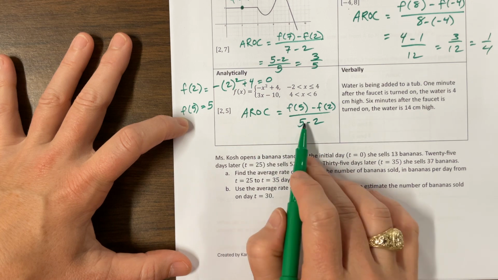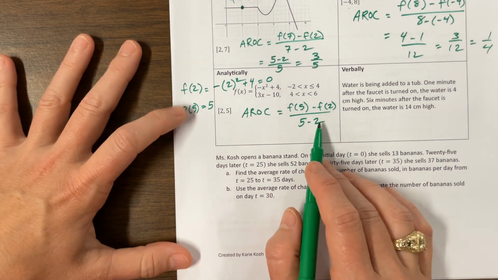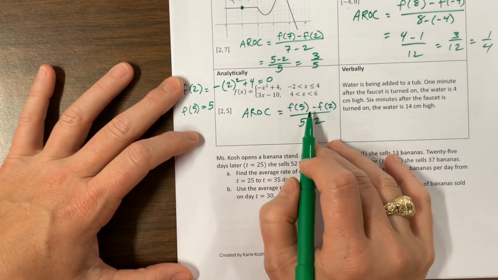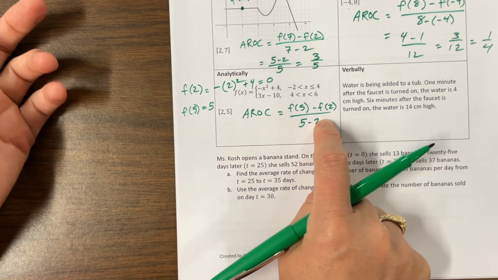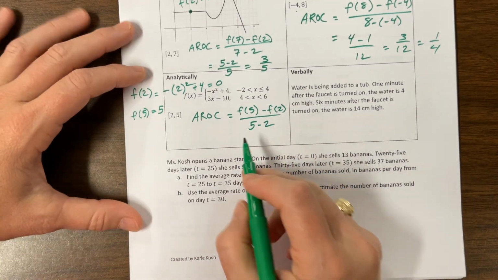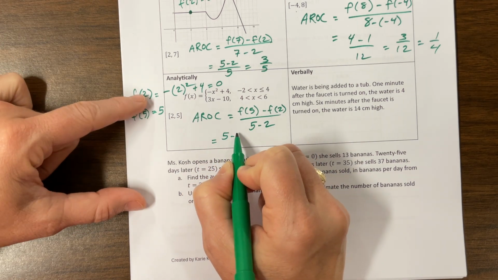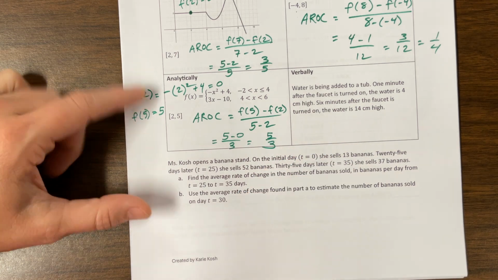I would recommend setting up your problem. So one, your grader, who is either me or someone else, or AP, knows what you're thinking, what you're intending. And the more you write this out, the more you're not going to have to study what is the average rate of change. You're going to know because you'll have done it so many times. And so this f of 5 we said was 5, f of 2 was 0, over 3. So this is 5/3. There we go.